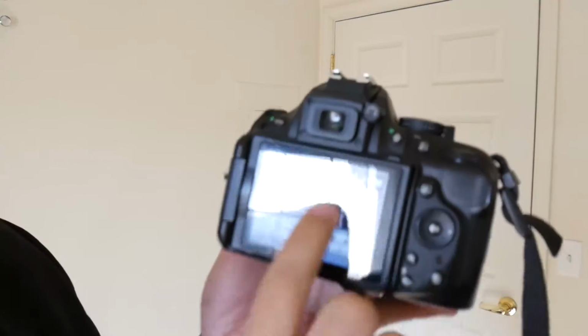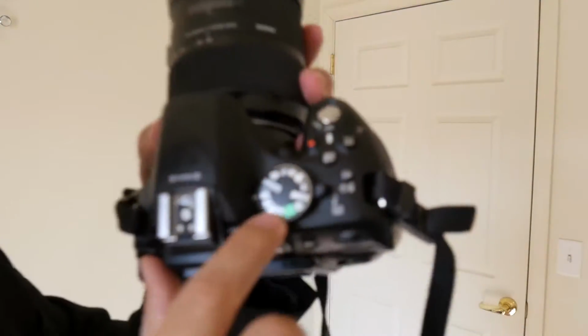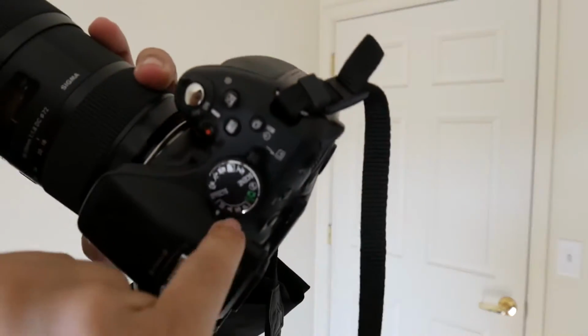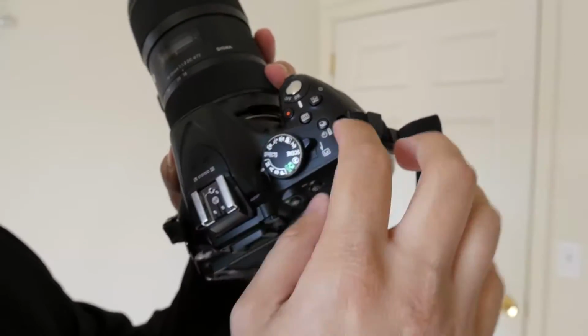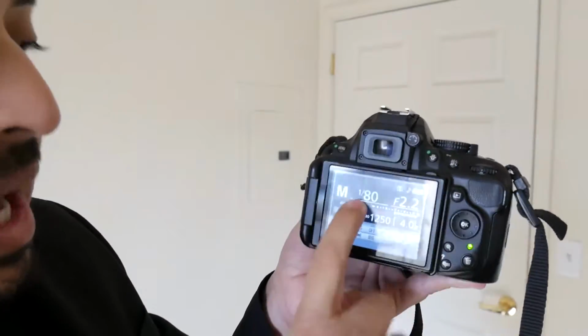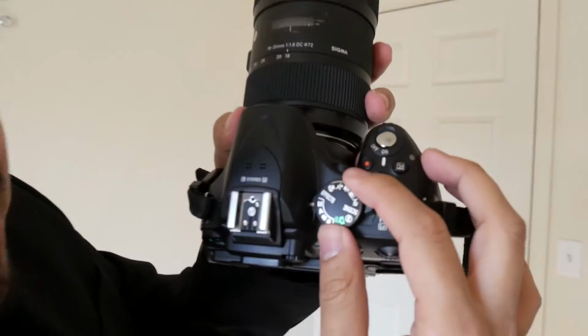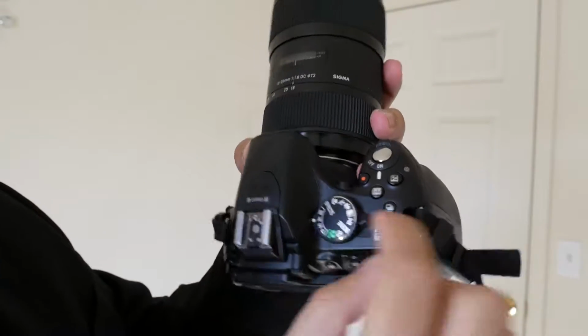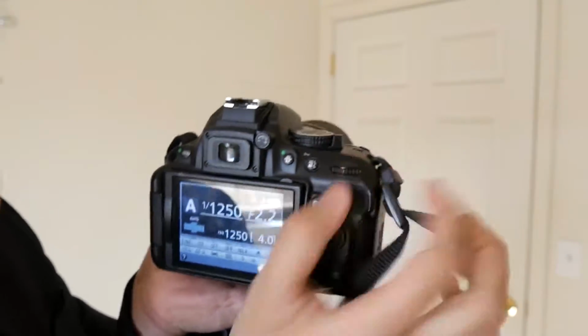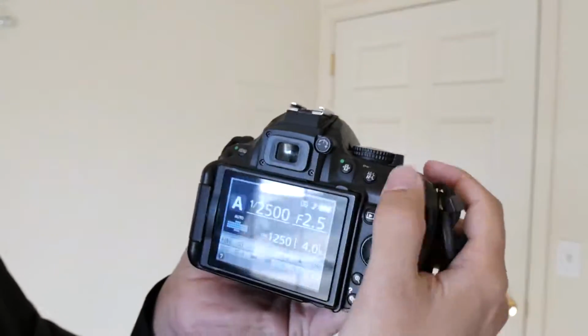All right, so how do you change the aperture? Right now it's on manual mode. See this little white thing right there? That's kind of telling you which setting the camera is at. We always shoot on manual. But in order to change the aperture, we have to switch to A on the Nikon. And this button now changes the aperture.